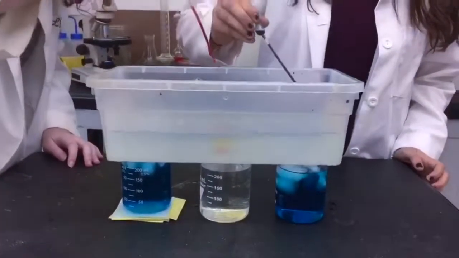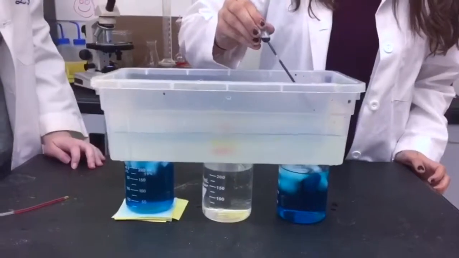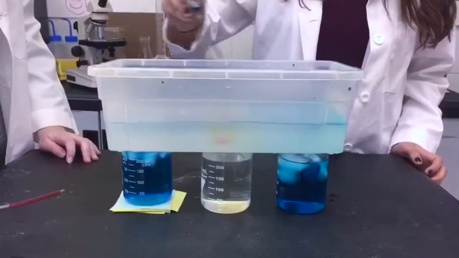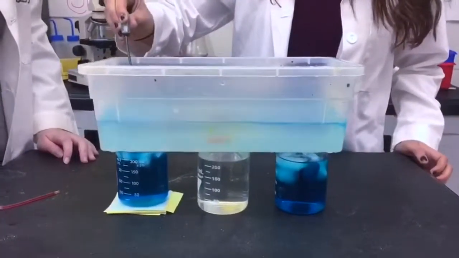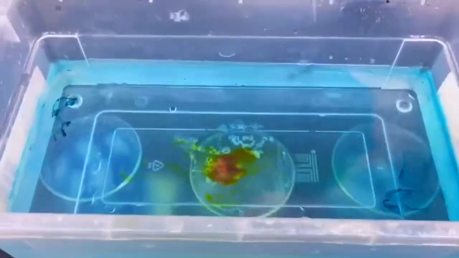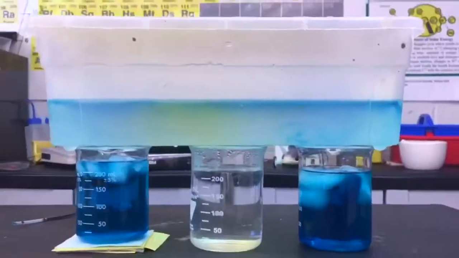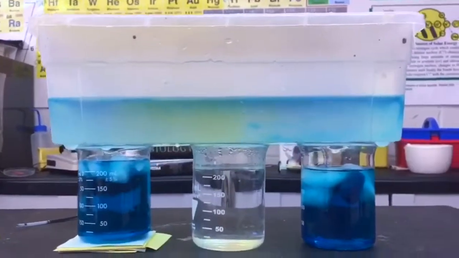What do the food dyes represent? The blue dye represents the cold magma, and the yellow dye represents the hot magma. See how the cold dye sinks and the hot dye rises, while the cold dye takes its place, creating a cycle. That's so cool.